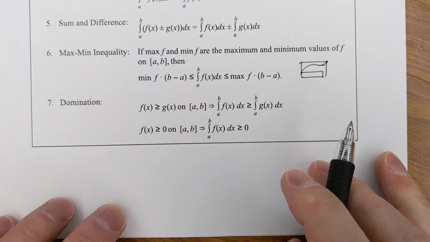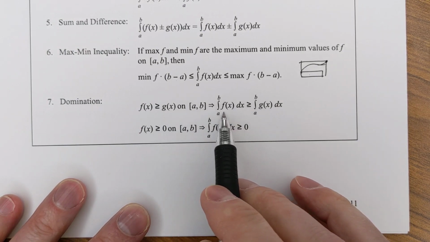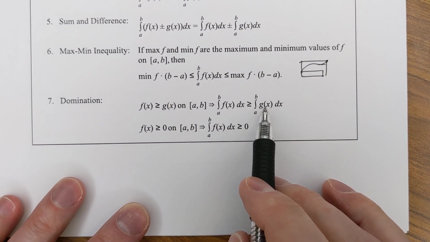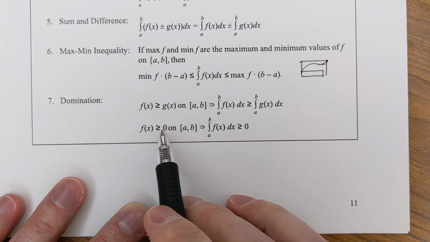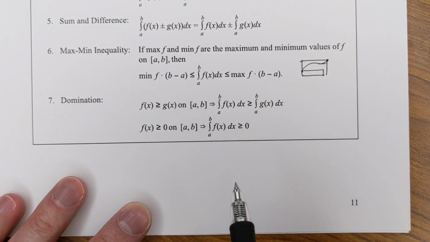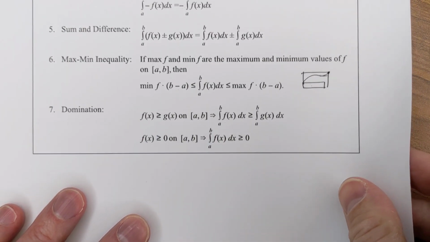And the last one here, you've got domination. This just says if f of x is more than g of x on some interval, then the integral of f of x is more than the integral of g of x, which makes sense. And if f of x is greater than or equal to 0, then the integral itself is greater than or equal to 0. So if the function never goes negative, the area can't be negative either.